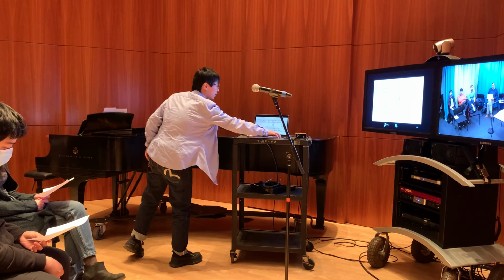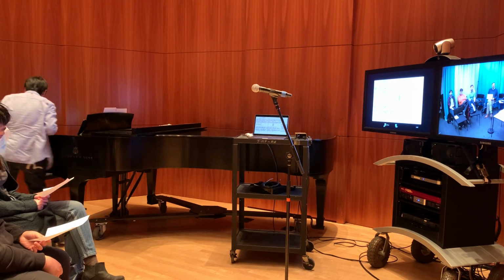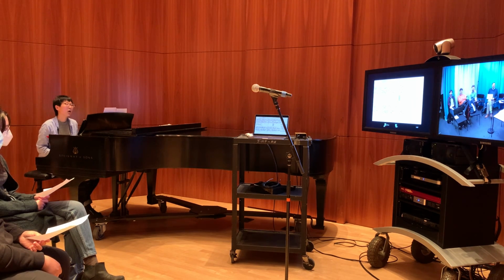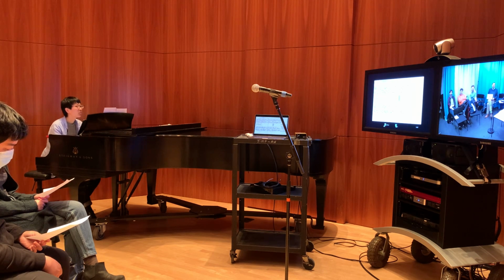Really interesting features. It follows a 12-note series horizontally, and vertically integrates to form pentatonic sound blocks.